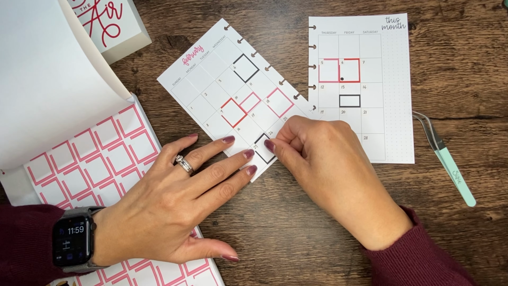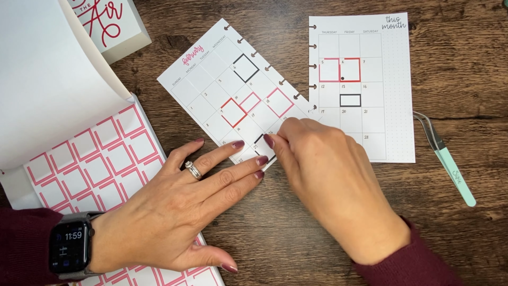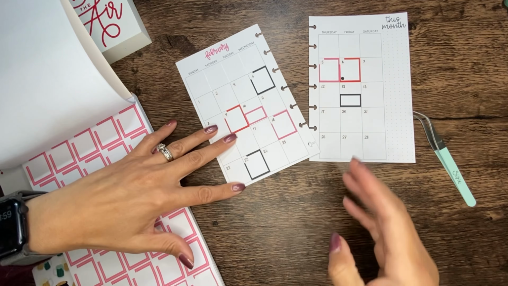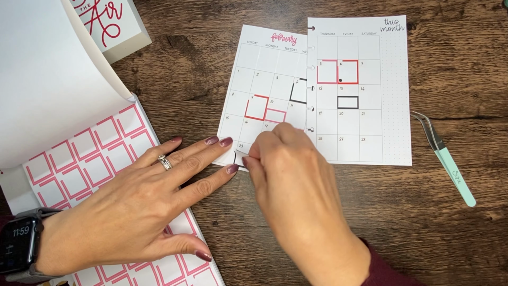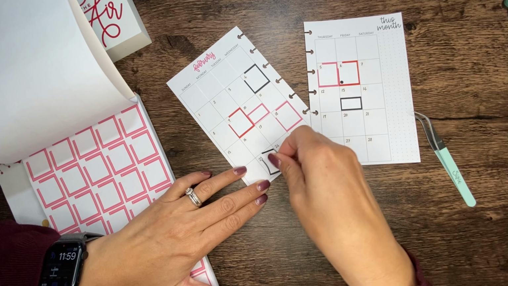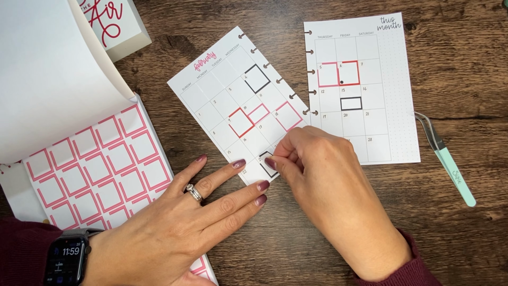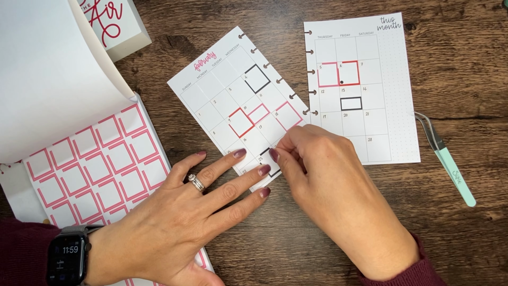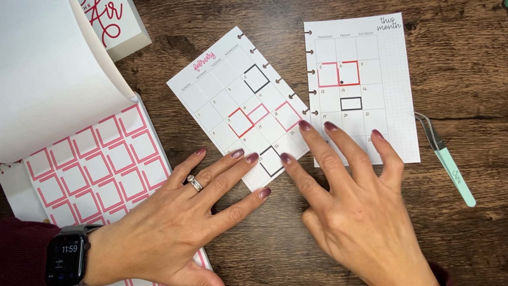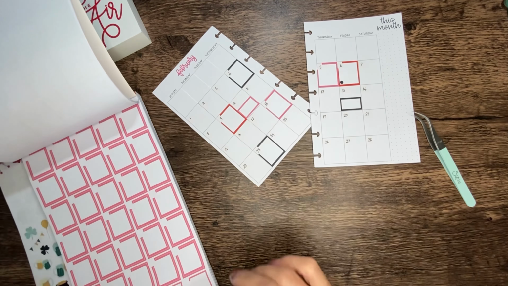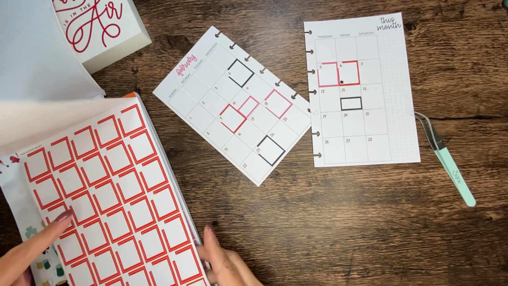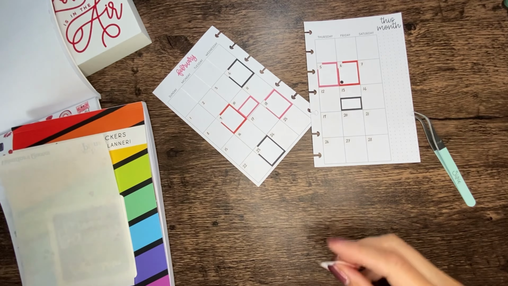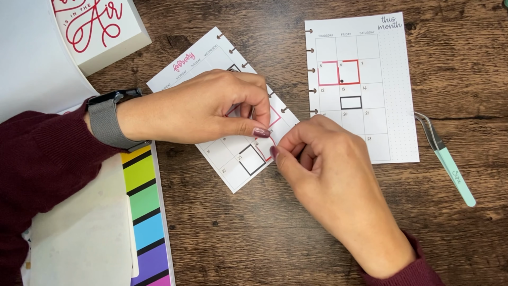For, you guessed it, another birthday. Oh, covered up my 3 a little bit. Let me see if I can straighten this out. Okay, and then the 24th, we are going to use red. For another birthday, and that is going to be it for birthdays. Thank goodness.